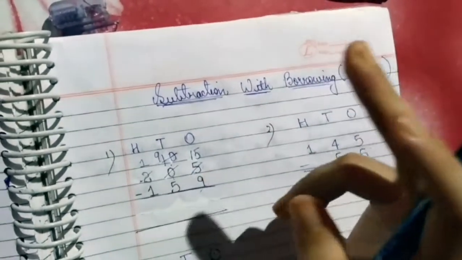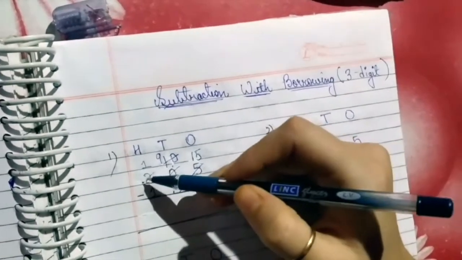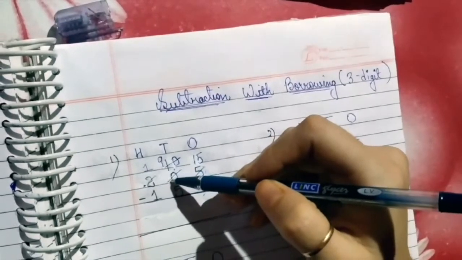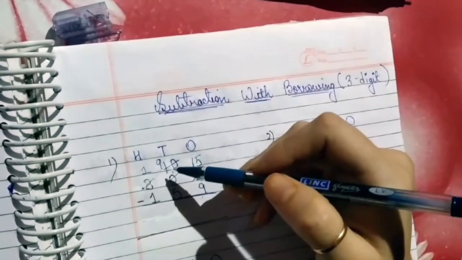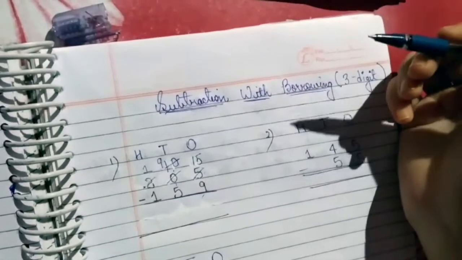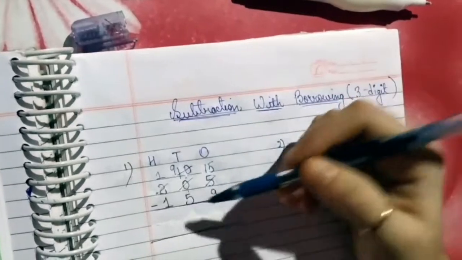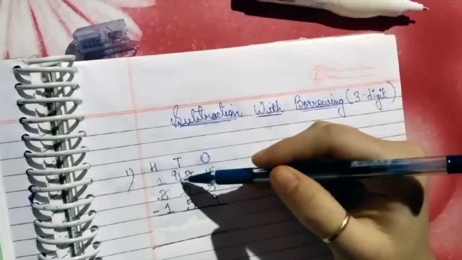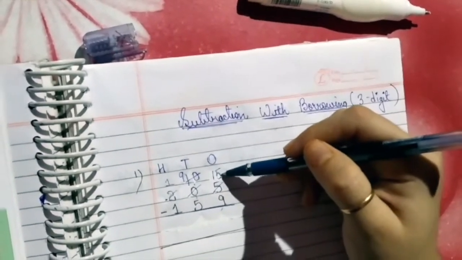We cannot take 1 tens from 0. So we have borrowed 100 from the 100 column, and so 0 becomes 0 plus 100, which means 10 tens. So it becomes 10 tens. Now we can easily take 1 tens from the tens column. So 1 tens when taken becomes 9 tens. And 1 tens when taken to the ones column becomes 5 plus 10 is equal to 15.